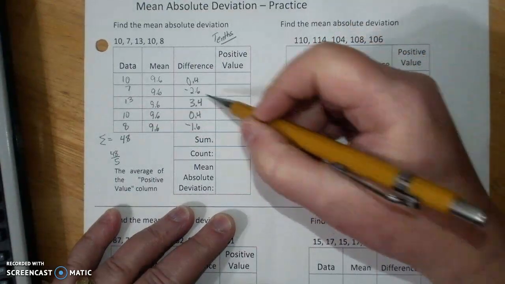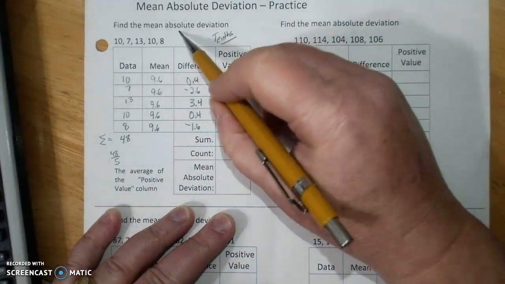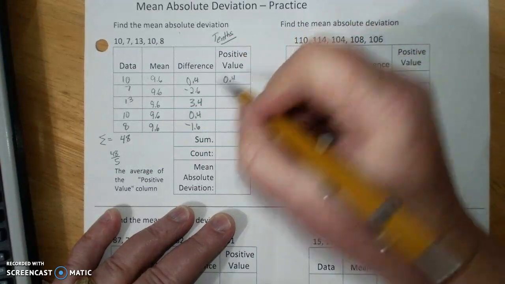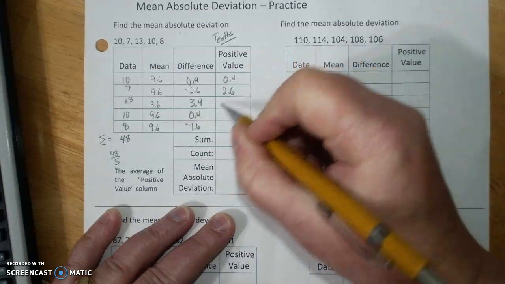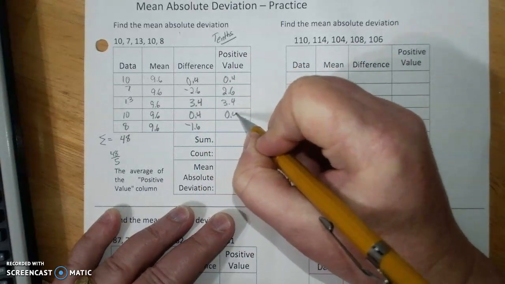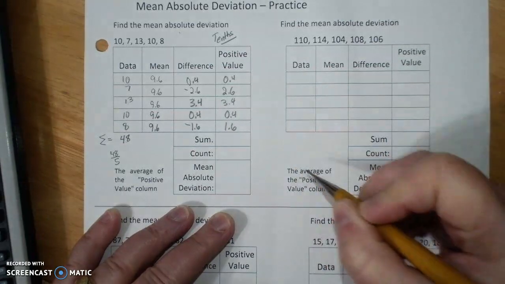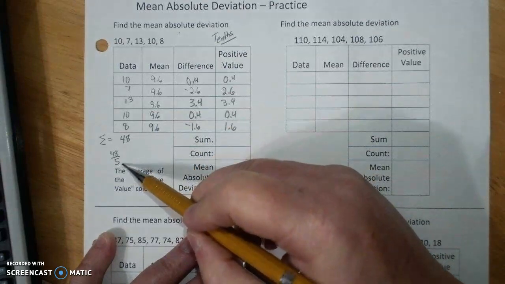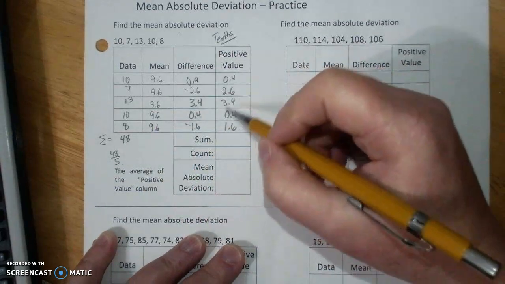Now I take the positive values. Notice some of this is absolute. So all the positives remain positives. All the negatives become positive. That's called the absolute value of it. And you take the number, not the sign. Okay? Now we do the whole process again of adding them up and dividing by the same number, so by the number of values.